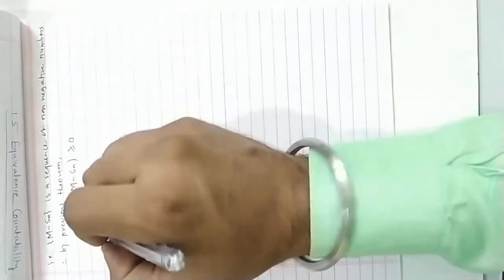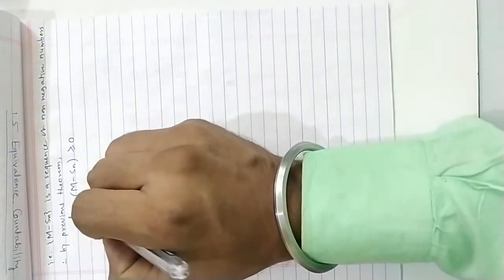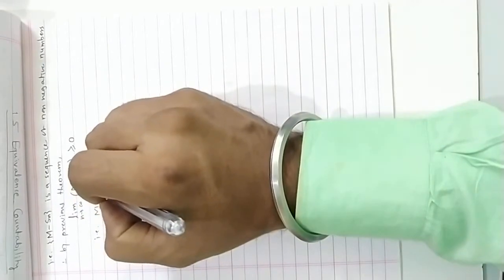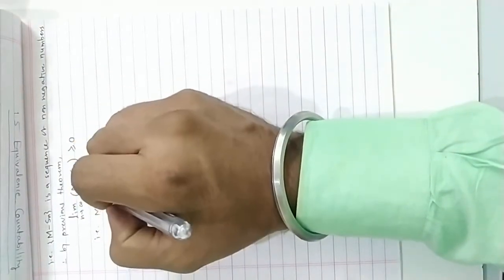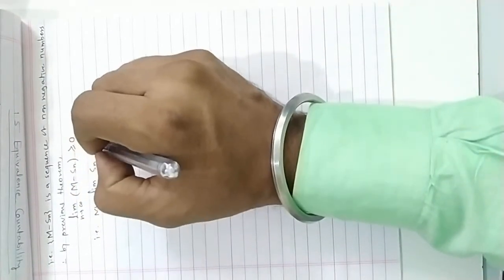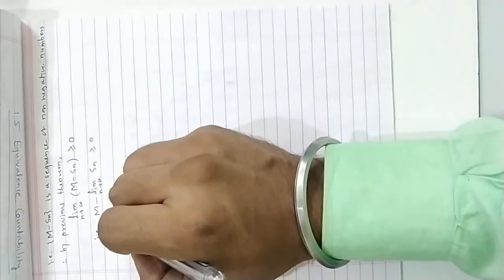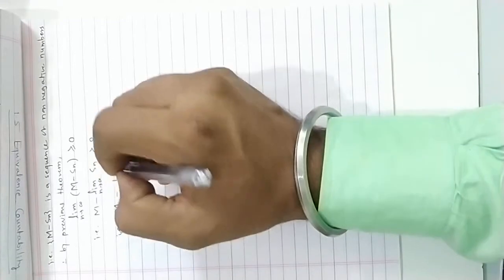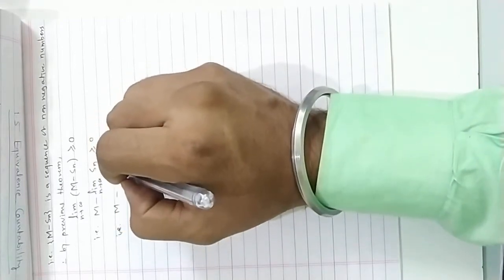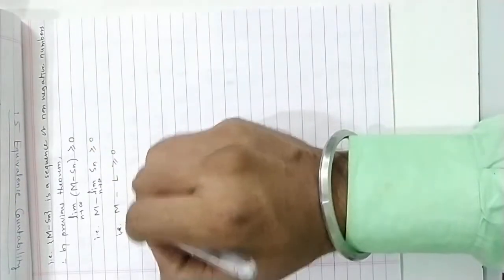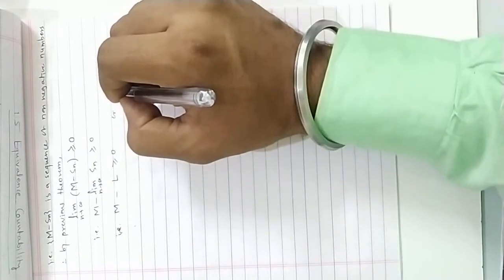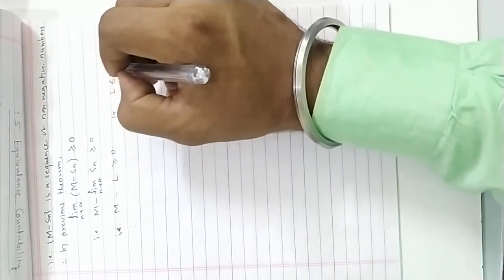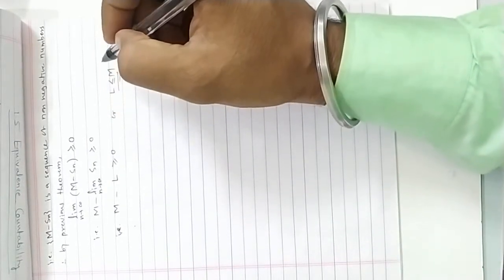Right? That means M minus the limit of Sn as n tends to infinity has to be greater than or equal to 0. That is M minus L. The limit is L. It is given to be greater than or equal to 0, or L is less than or equal to M, and it is what we wish to show.